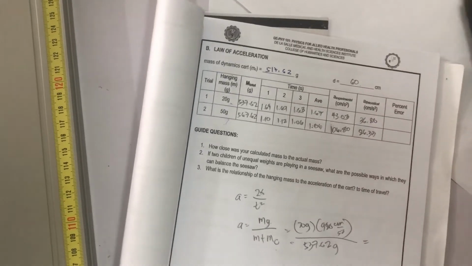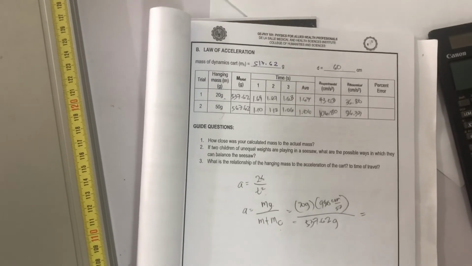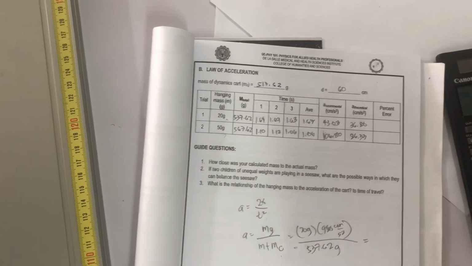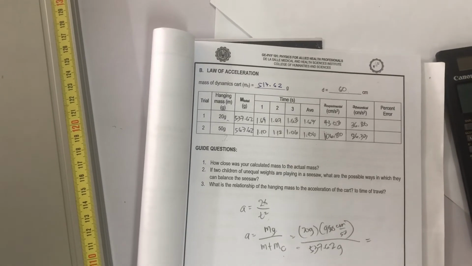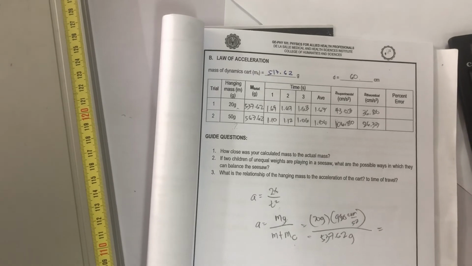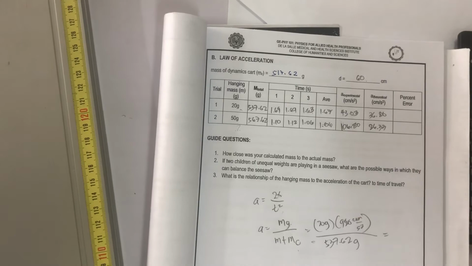Did I miss something? Okay, so m is 50 times g, 980, divided by the sum of the two, 567.62 grams. So the answer is 86.33.